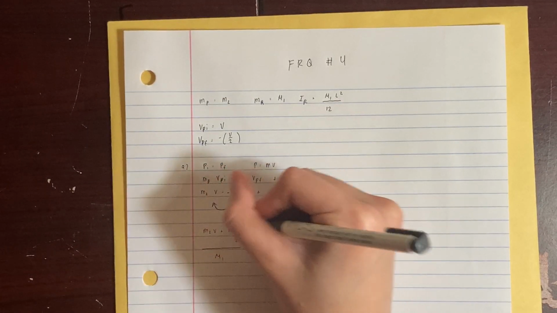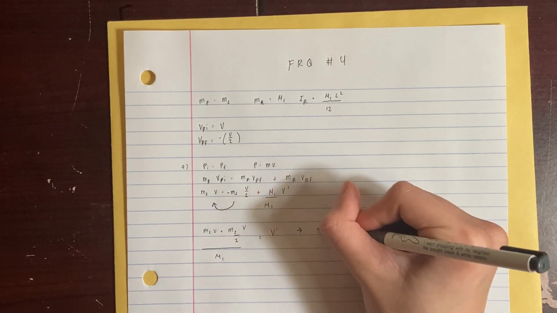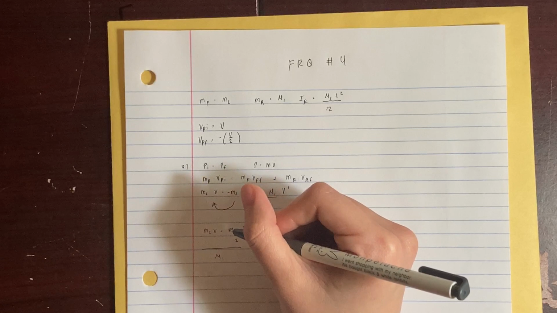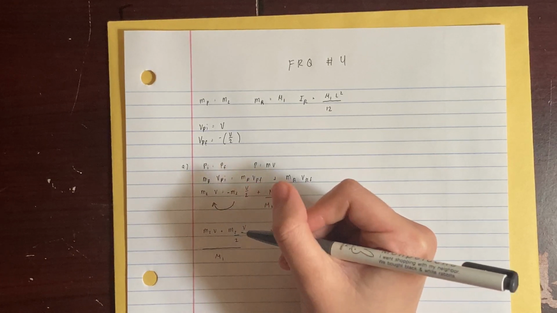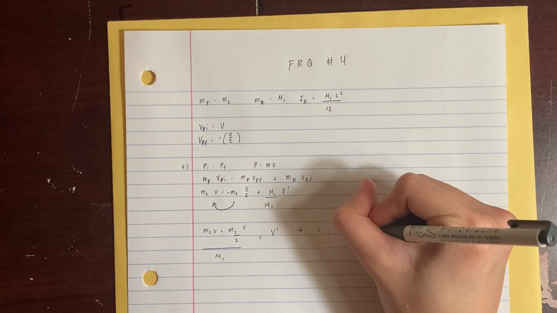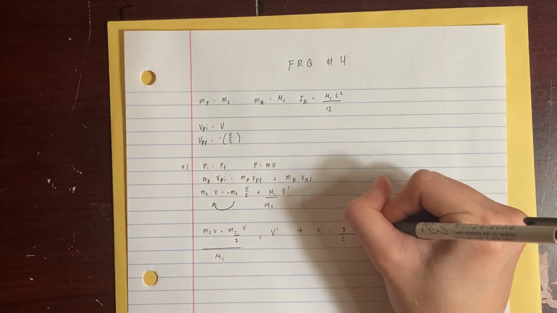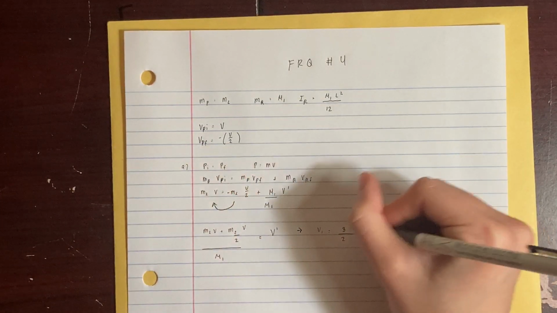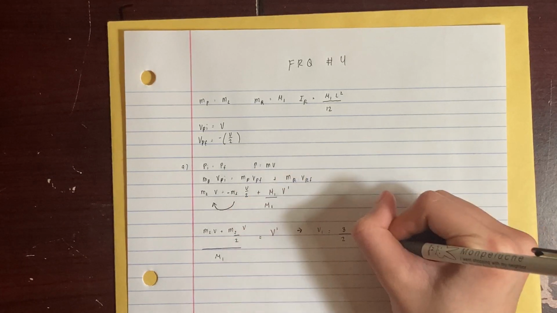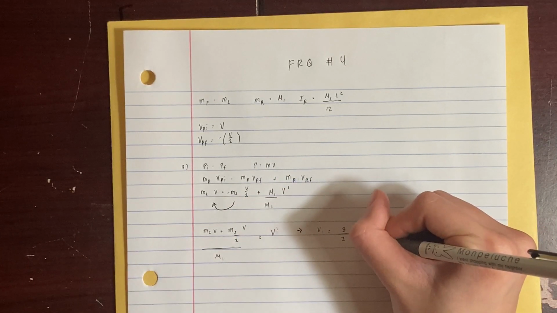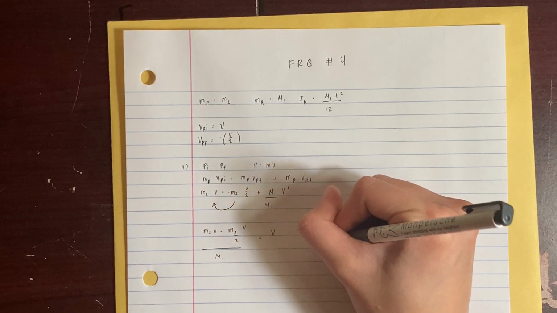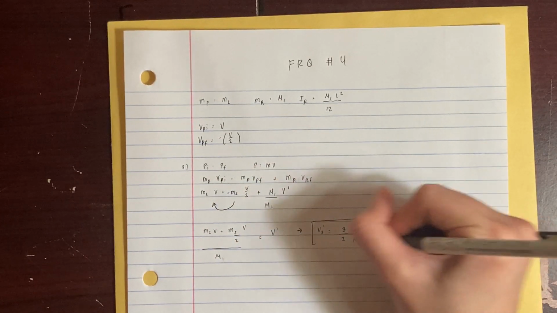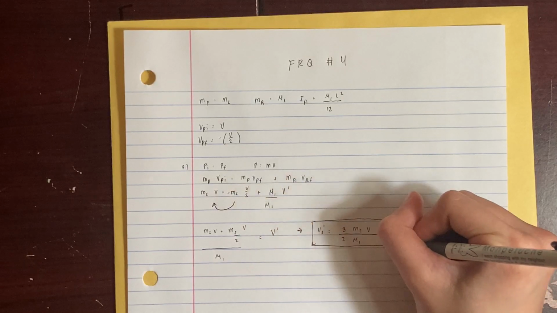So we simplify this up here. At the top we'll have 3 over 2 M2 V, because 1 plus 1/2 is 3 over 2. And then at the bottom, we still have this M1 here. So that gives us V prime, and that gives us the final linear velocity of the rod.